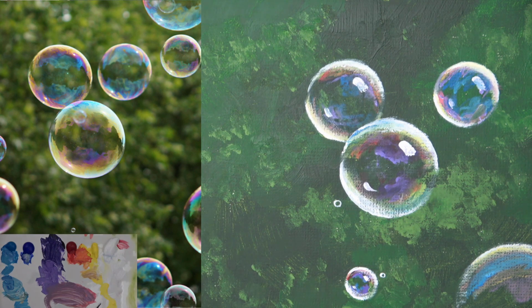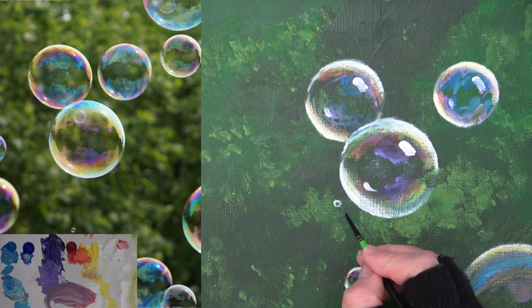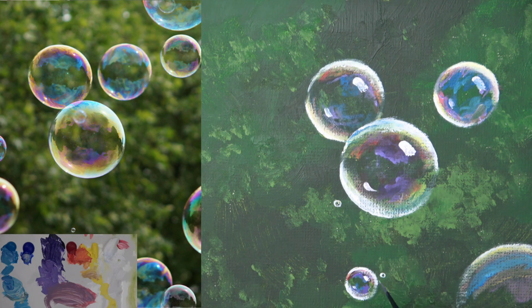Or you can sometimes put them down as a circle and then just a touch of color in it. So there's maybe just a little bit of yellow. And if you're feeling brave, you can even add a little highlight and a reflection into them. Okay, now let's do one where the bubbles are touching each other. Then you can see how to do that as well.